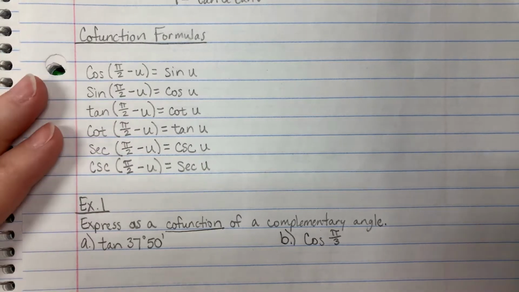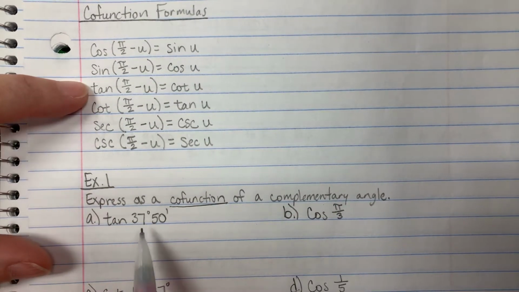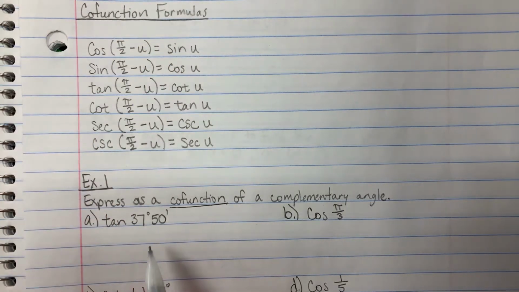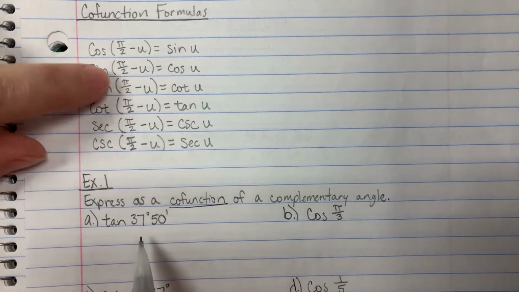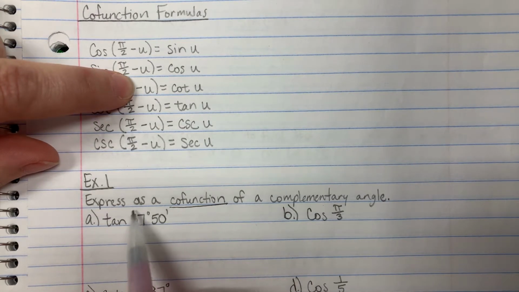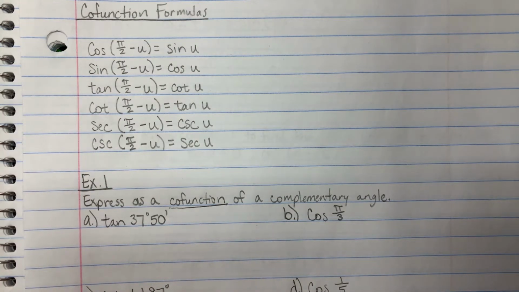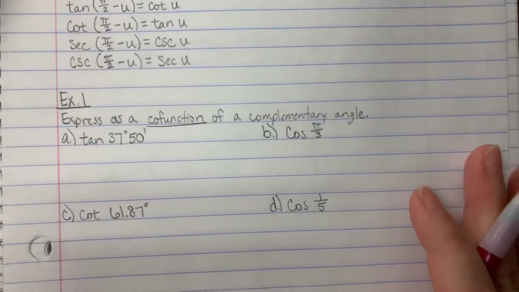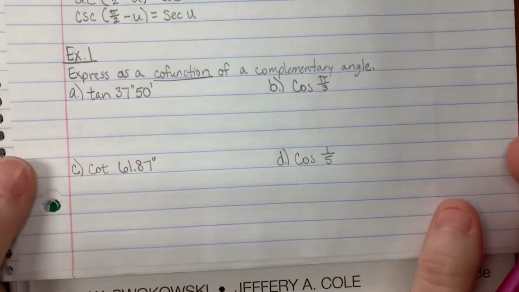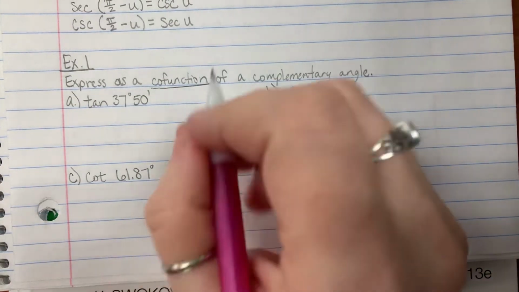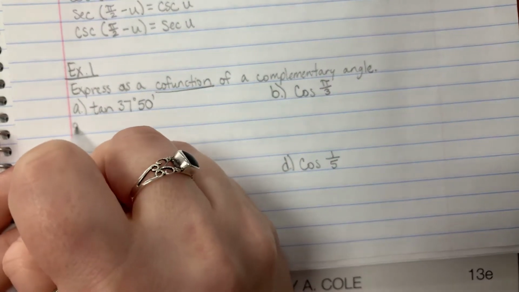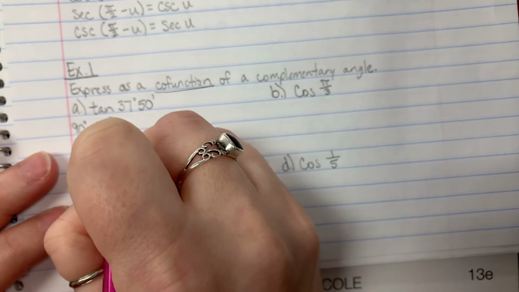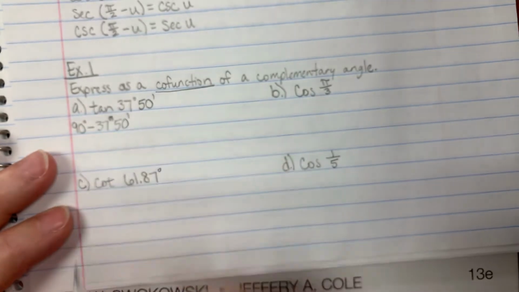So I'm going to go by these. When I'm talking about tangent of some value, my answer is going to end up being cotangent of some value. The first thing I have to do is come up with pi over 2 minus the u value they gave me. In this case, I wouldn't use pi over 2, I would use 90 degrees because it's in degrees. I need my 90 degrees minus my 37 degrees and 50 minutes.